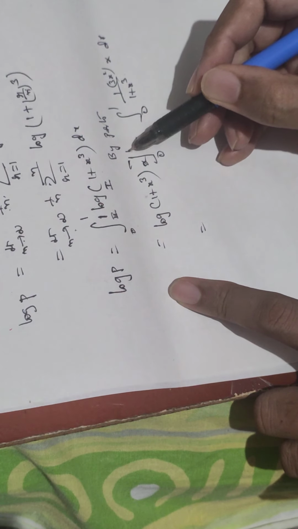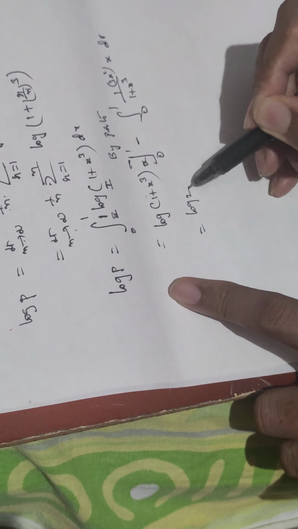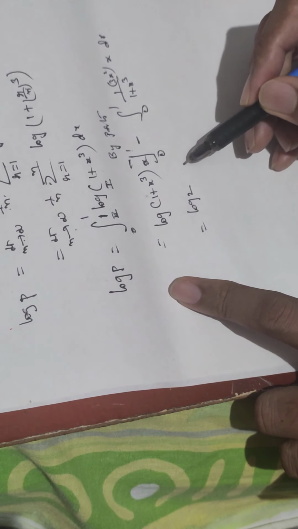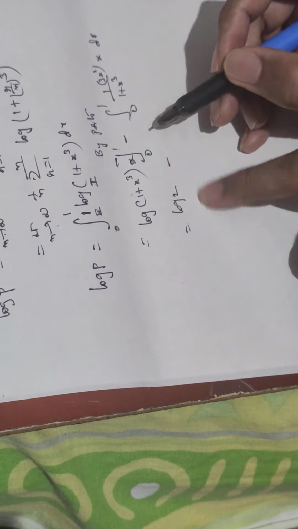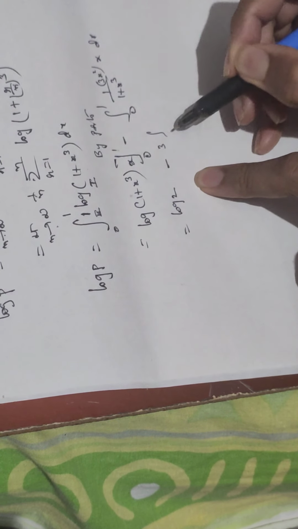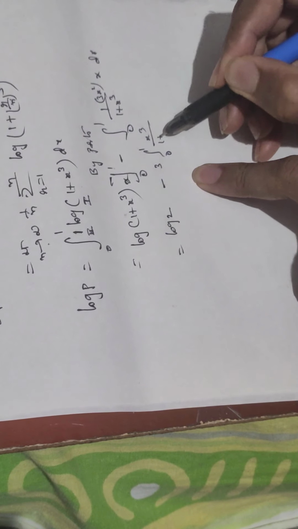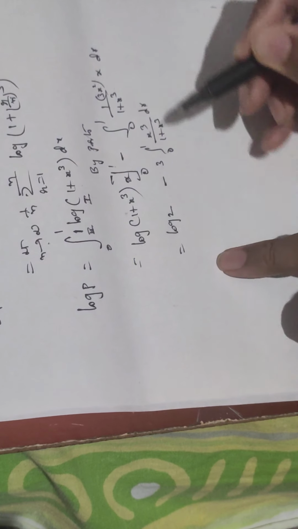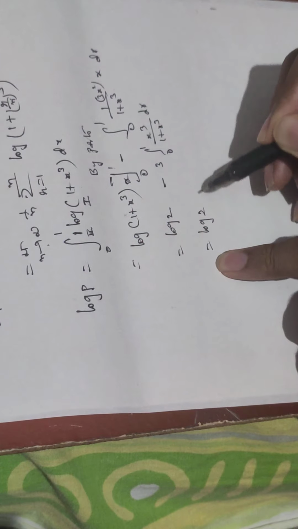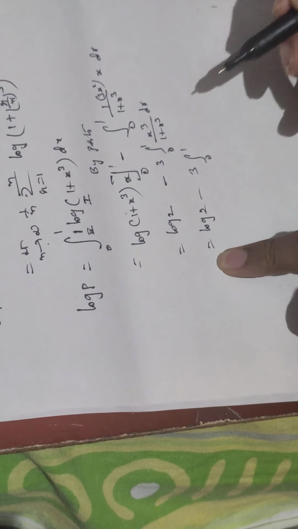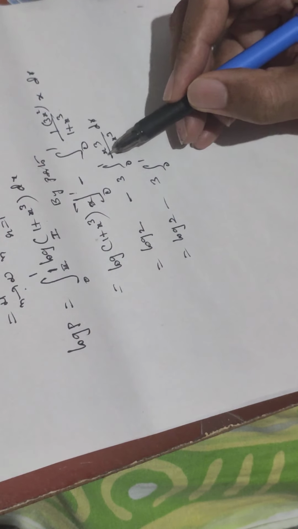Substituting the upper limit we will get log 2, and for the lower limit it will be 0, minus 3 times integral 0 to 1 of x cube by 1 plus x cube dx. So log 2 minus 3 times the integral from 0 to 1. How to evaluate this integral, x cube by 1 plus x cube? So what is the idea? Immediately here add and subtract 1.